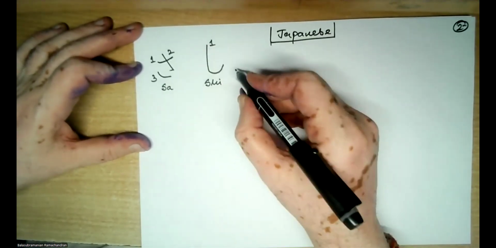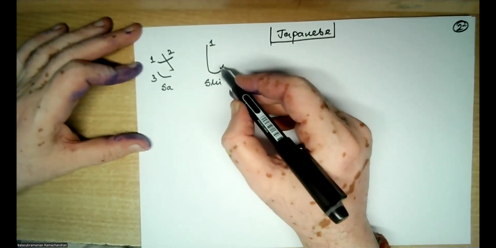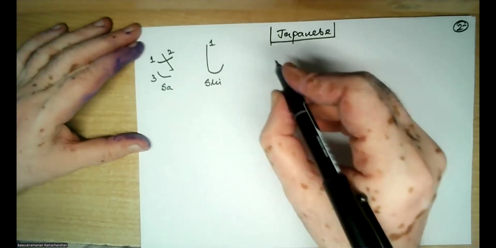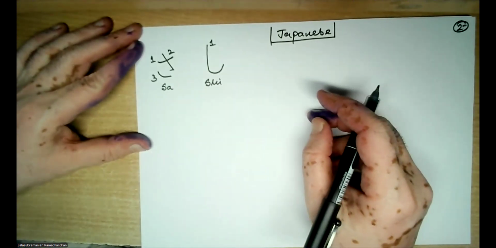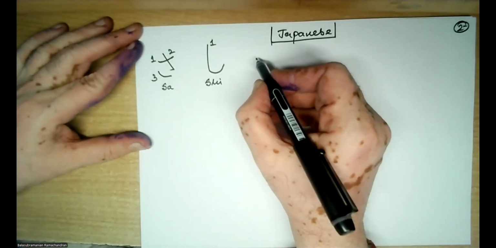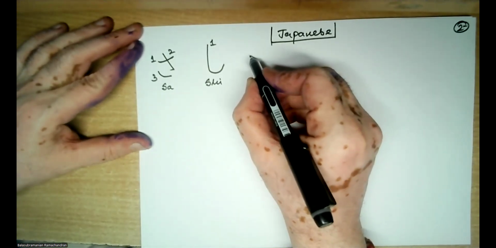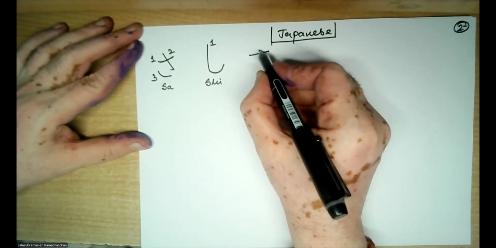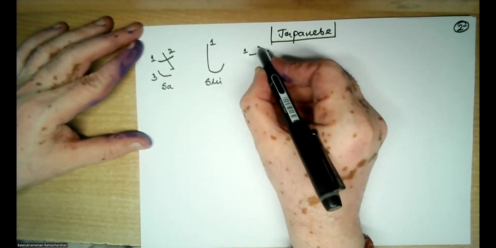But then of course you'll have to get the letter right. So practice will always help you get the letter right. Okay, so we have sa, shi, and then let's go on to su, stroke 1, and stroke 2.